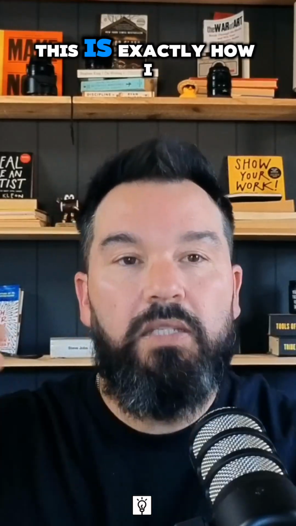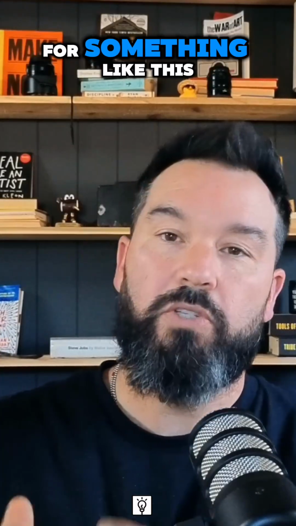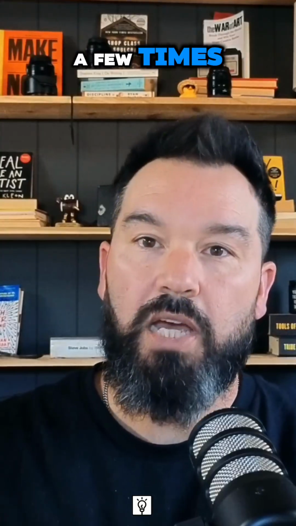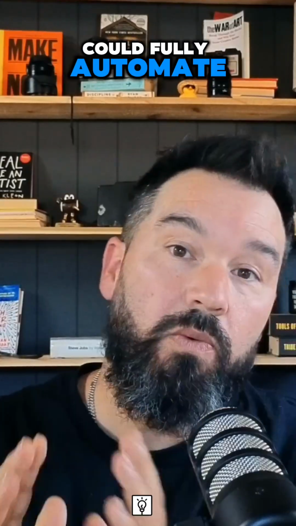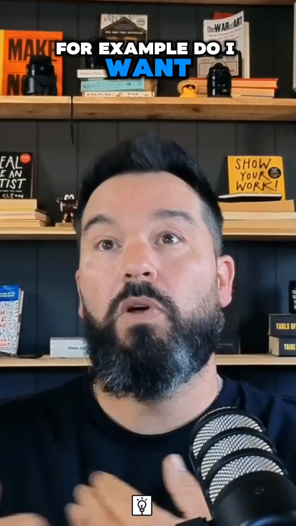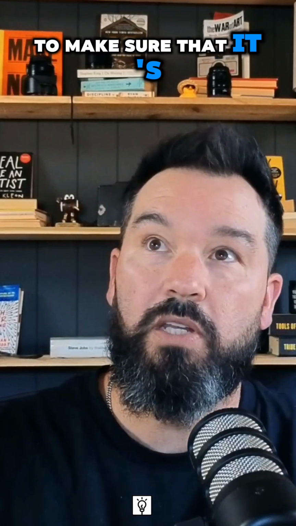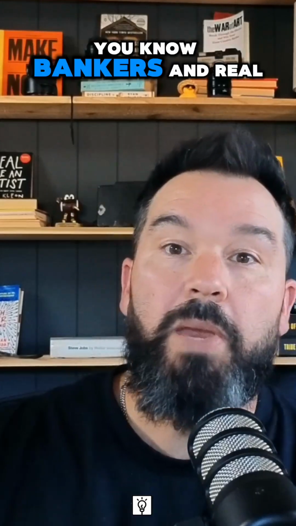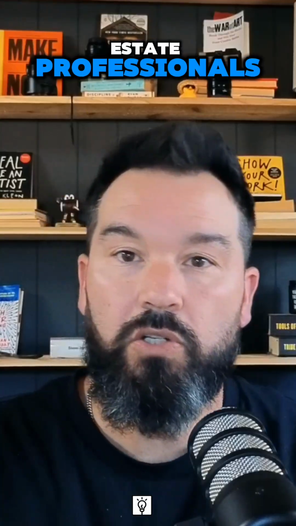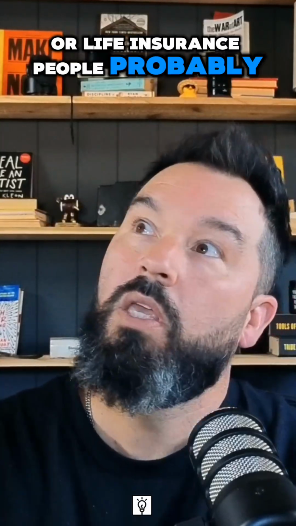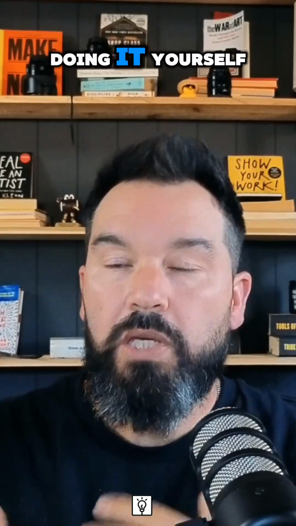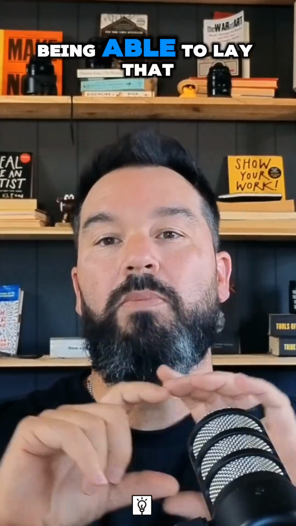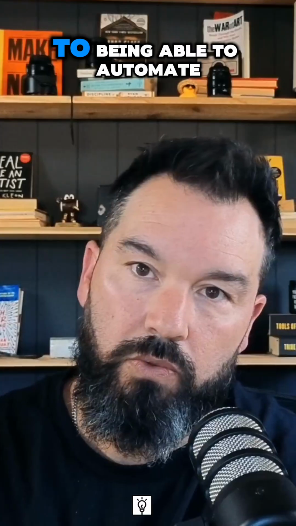And also, this is exactly how I would build the automation for something like this. I would do it manually a few times. I would try to understand what the nuance was, where the gotchas were. Is this something that I could fully automate? Will I need to keep a human in the loop? For example, do I want to review the list of companies it's going to reach out to, to make sure it's not reaching out to bankers and real estate professionals or life insurance people? Probably, right? I'm going to want to pare that down to our target audience. But doing it yourself, doing it manually, figuring out the steps, being able to lay that out in a workflow is exactly what would lead you to being able to automate.